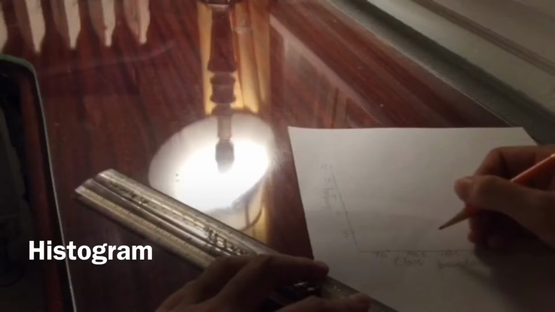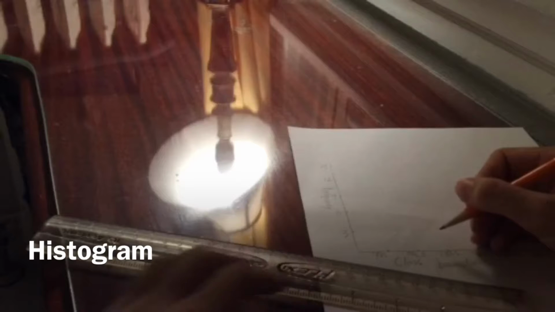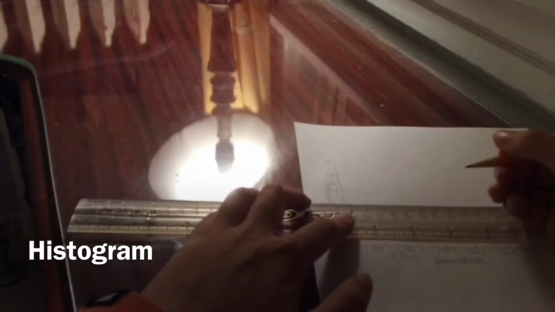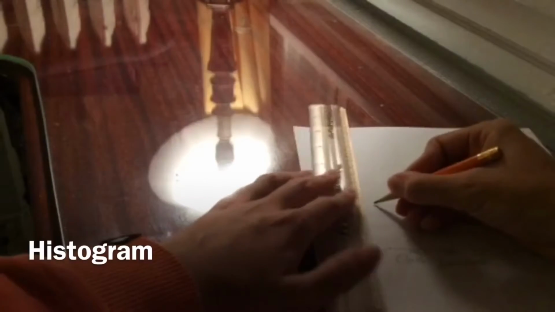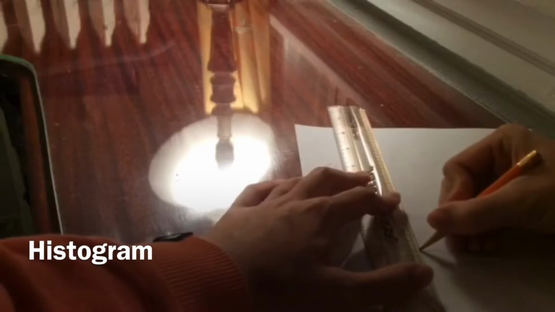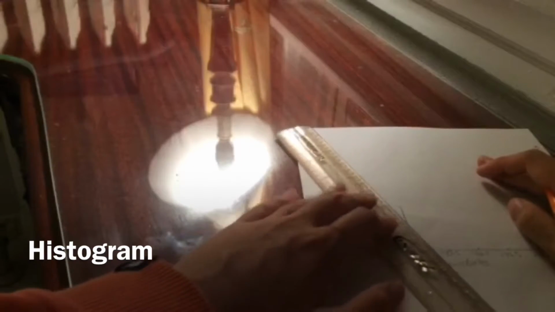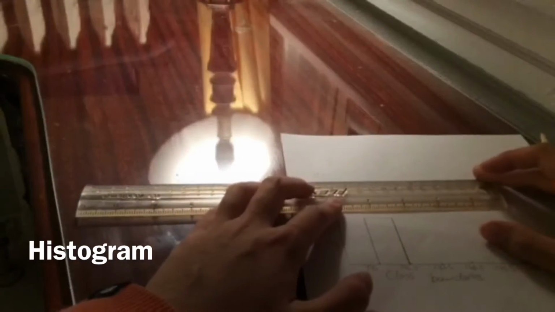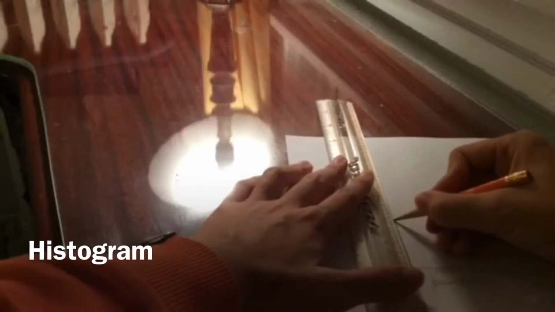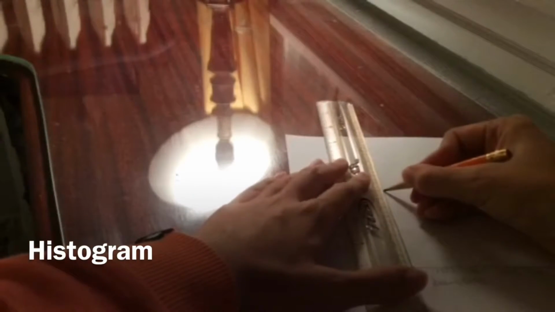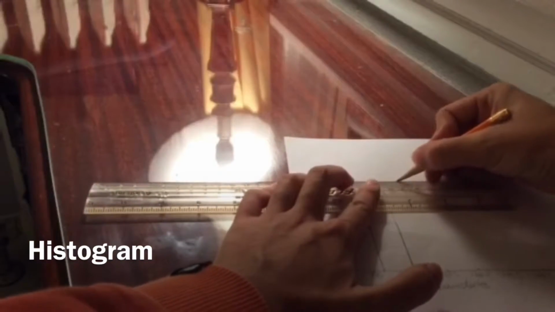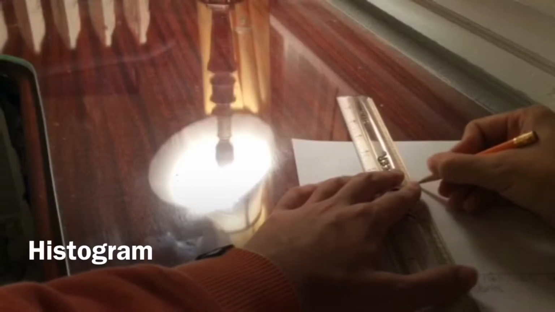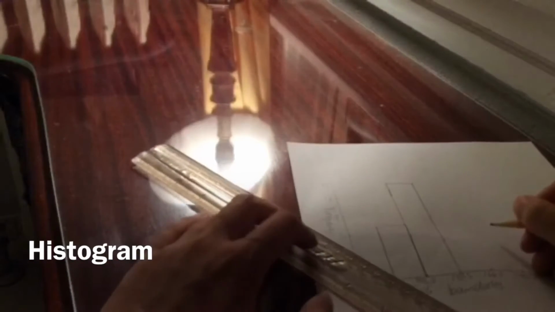For first class boundaries, I have frequency 7, so it will be here. Second class boundaries, I have a frequency 14, so that's gonna be here. For third class boundaries, I have frequency 2.